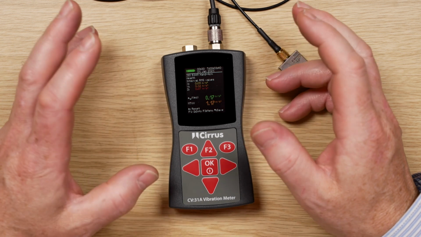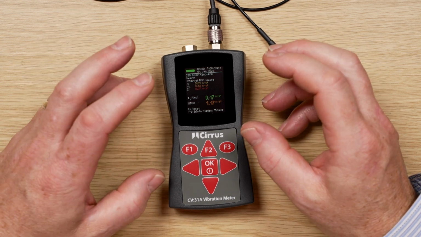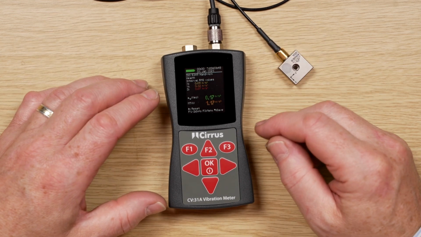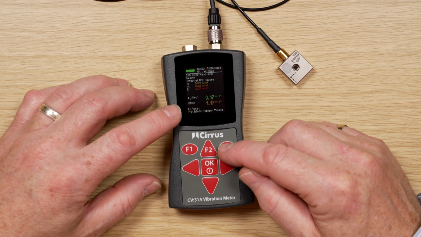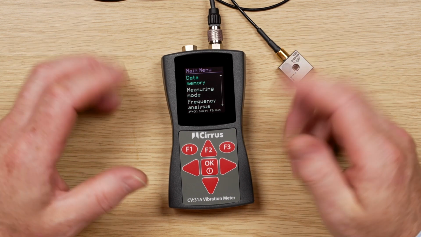So we need to change the date, and we might need to change a couple of the other settings as well if we're not using it for hand-arm health. So let's have a look at the menu system. The menu system's accessed by pressing F3. And then the first one that comes up is data memory.